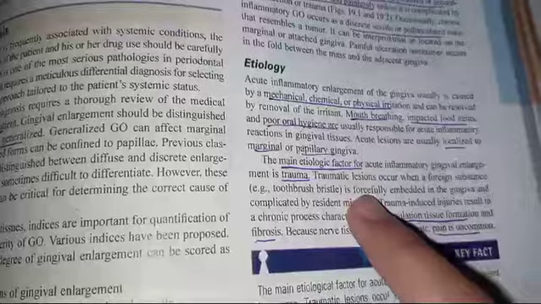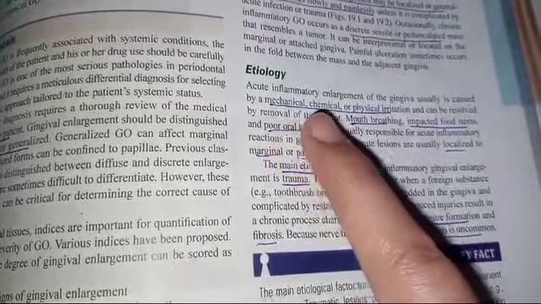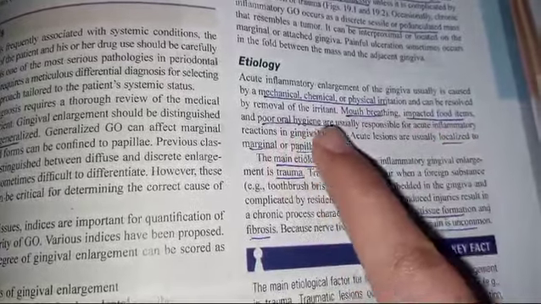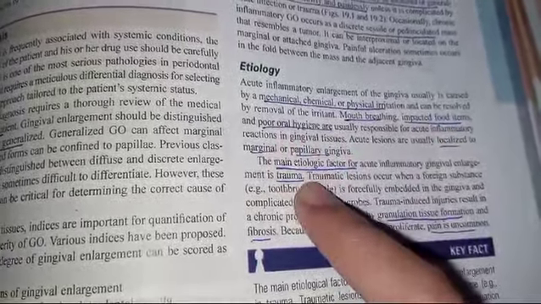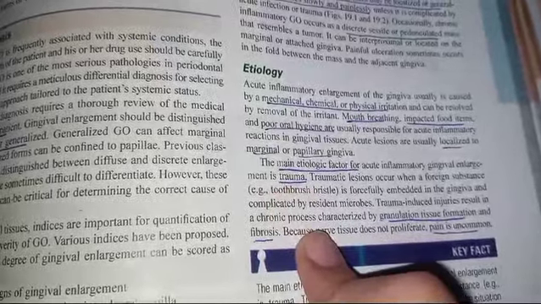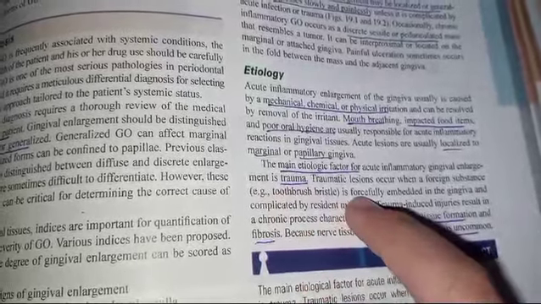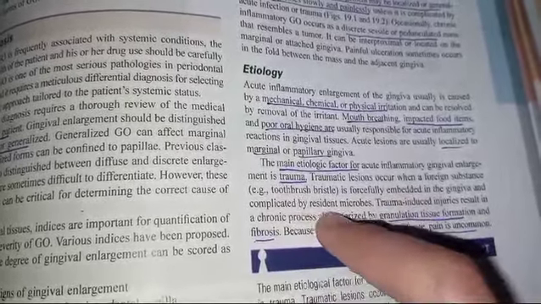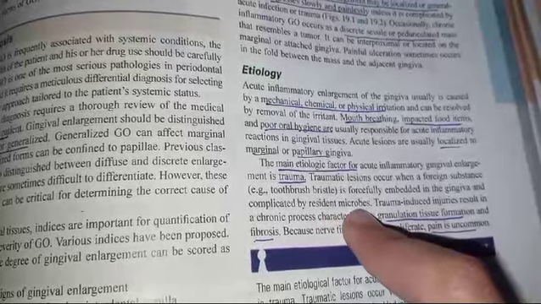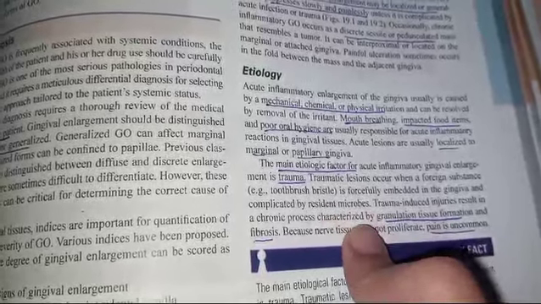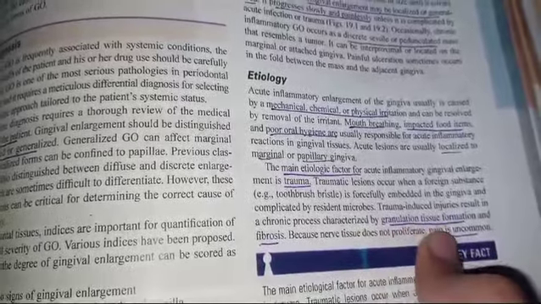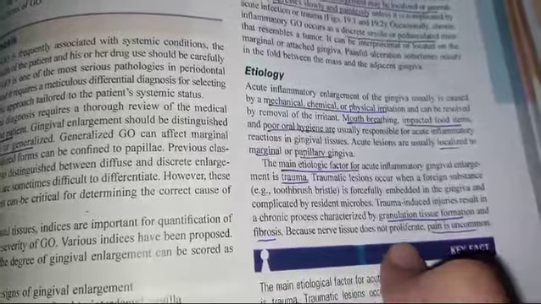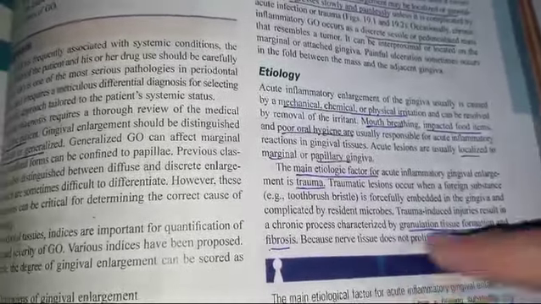Okay, so always remember that basically mechanical, chemical and physical causes, mouth breathing, impacted food items, and poor oral hygiene, and the main cause is trauma basically. Traumatic lesions occur when a foreign substance enters into the gingiva, or it is complicated by resident microbes, meaning the microbes which are present there cause the complication. And chronic enlargement is characterized by formation of granulation tissue or fibrosis. Pain is uncommon because there is no proliferation of the nerve tissue. Okay.